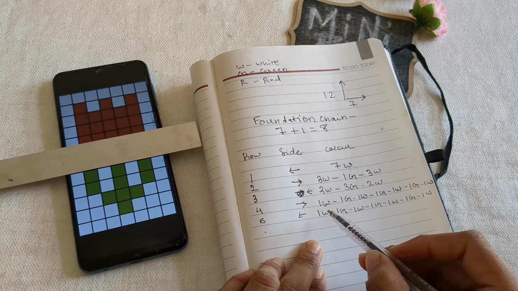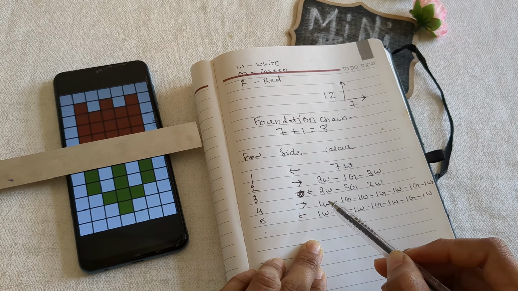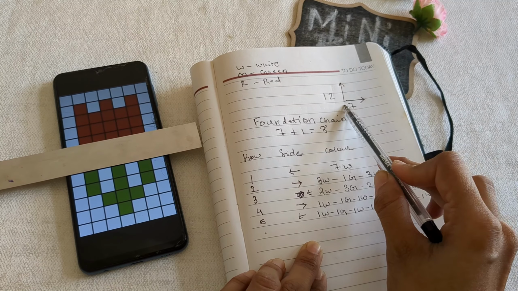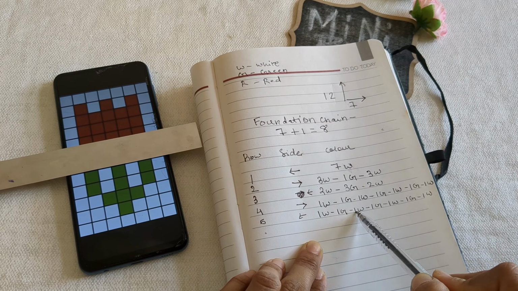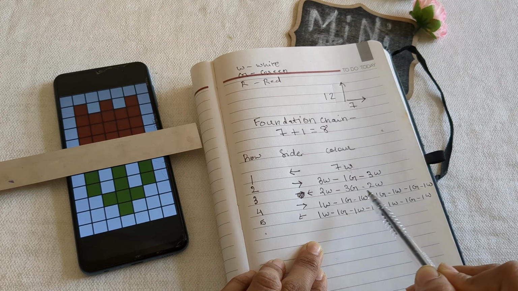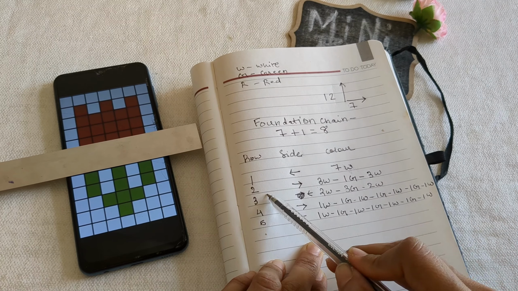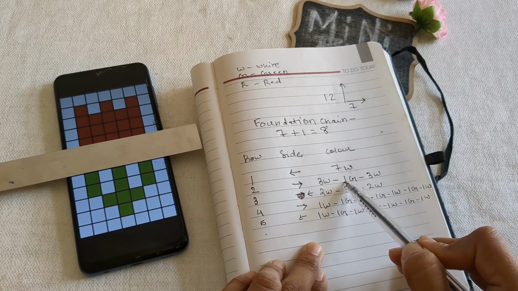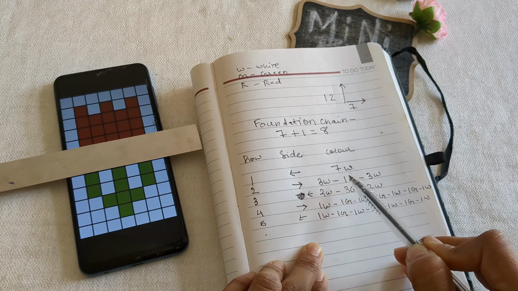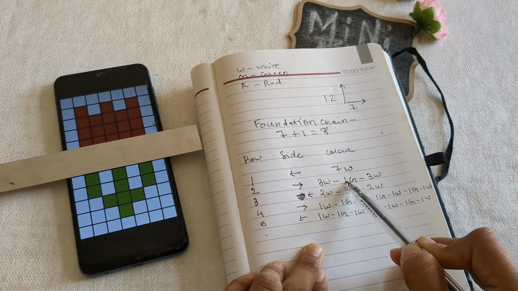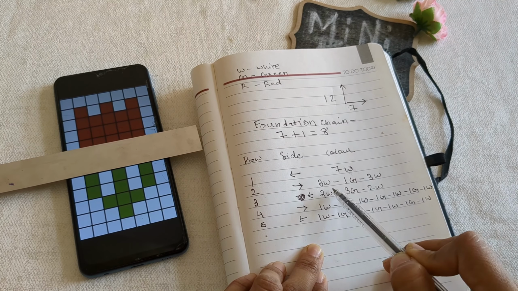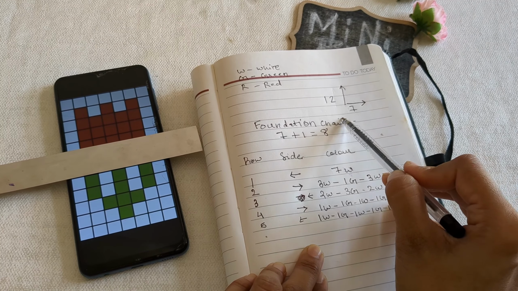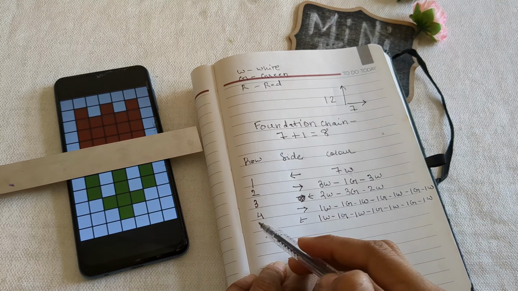Now you also have to count the rows so that you get the exact number 7. You can count 1, 2, 3, 4, 5, 6, 7, then your pattern is correct. In this case, in row 2 we have 3 whites, 1 green, and 3 white again. So you can count 3, 4, 5, 6 and 7. That is the exact number of your stitches.